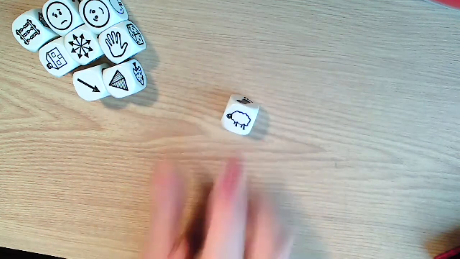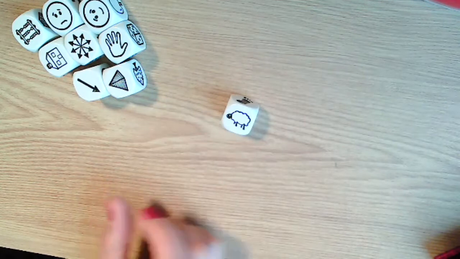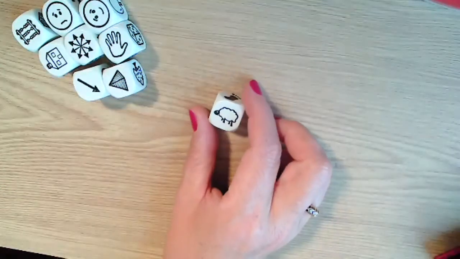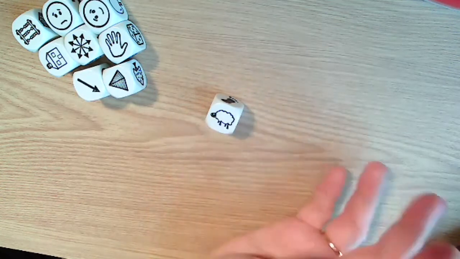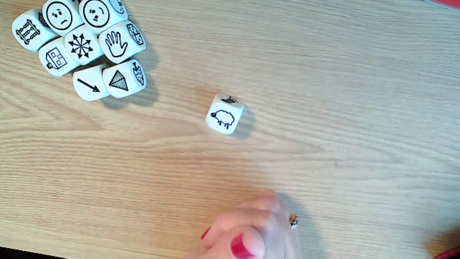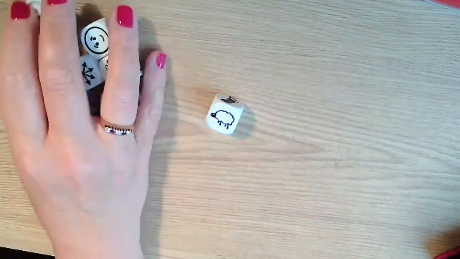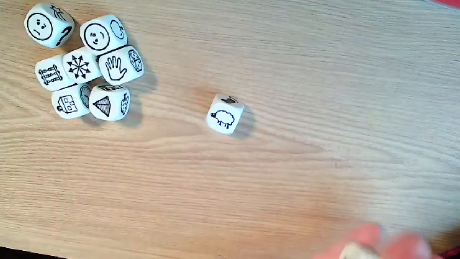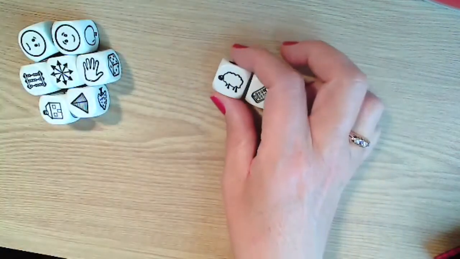I might start it. I'm looking at that sheep and I'm going to say, on a beautiful green field in the middle of a farm, Sammy the sheep was eating grass. Something as simple as that, okay? Just one sentence. Then I invite them to choose a dice, and they're going to roll it. I'll line this one up because that's one we've done. And goodness me, it's a mobile phone.